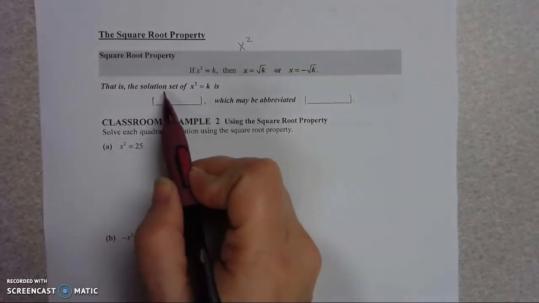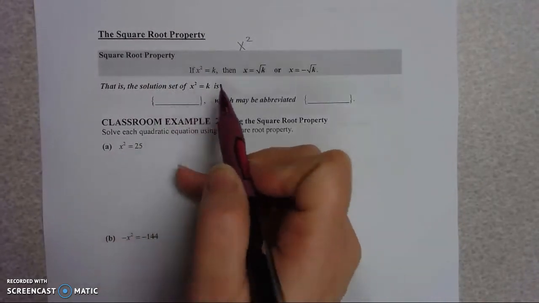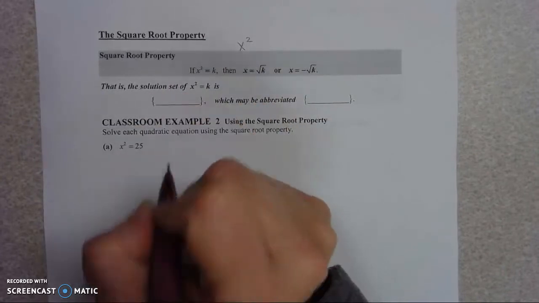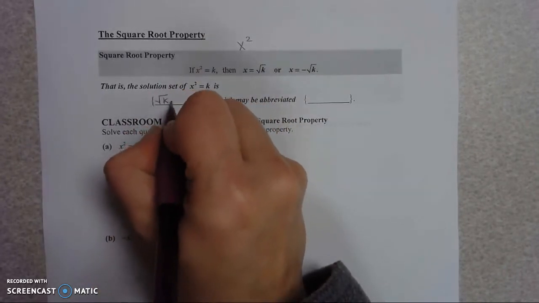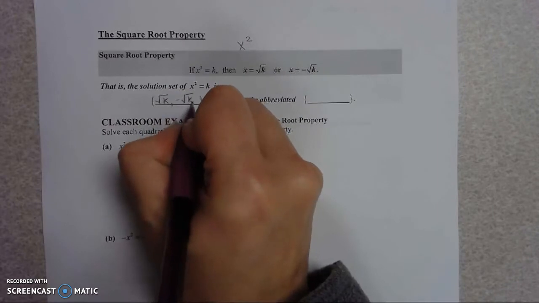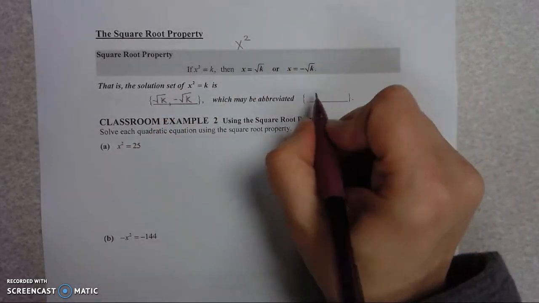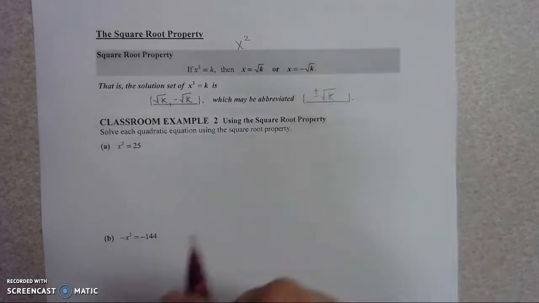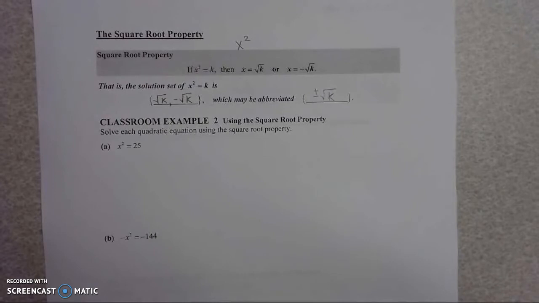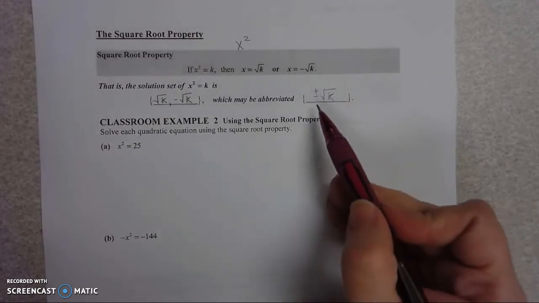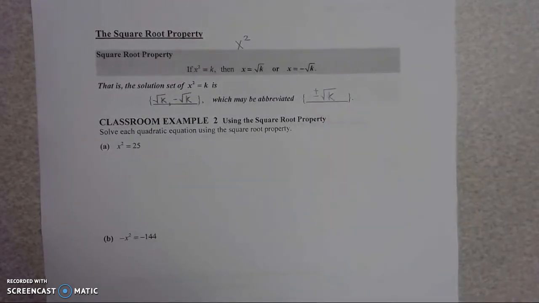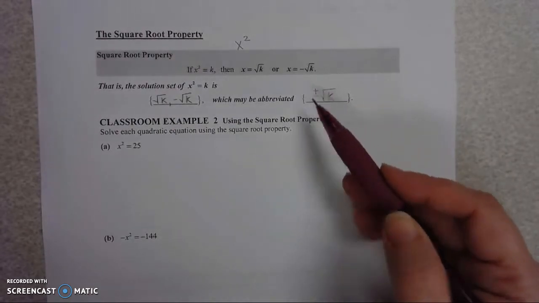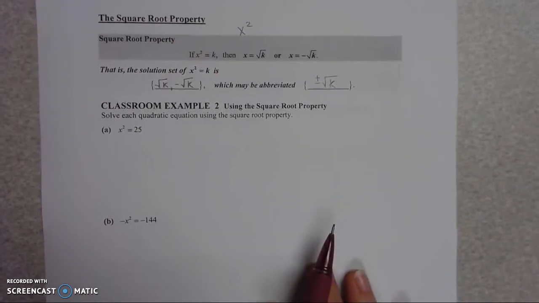That is to say, the solution of x squared equals k is the square root of k and the opposite of the square root of k. The fastest way to write it, or an abbreviated way to write it, is plus or minus the square root of k. Now, until we know more about what problem or why we're solving this equation, we can't know if we should pick negative or positive. So until then, you just write plus or minus. Okay, so let's look at some examples.